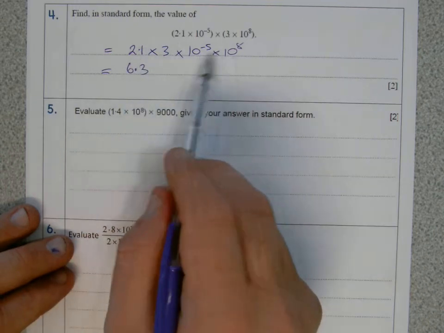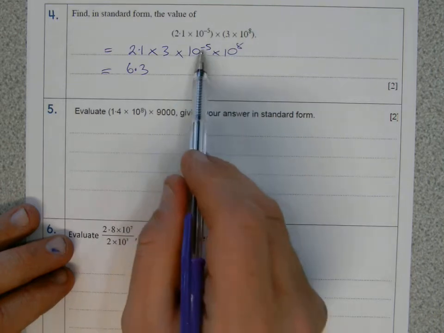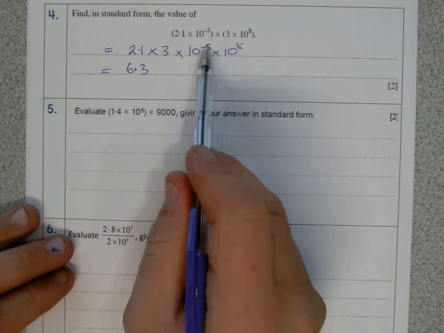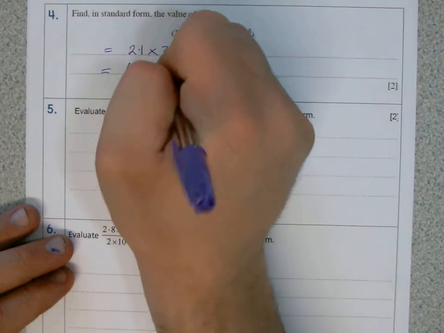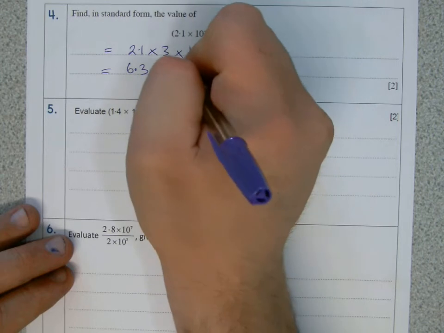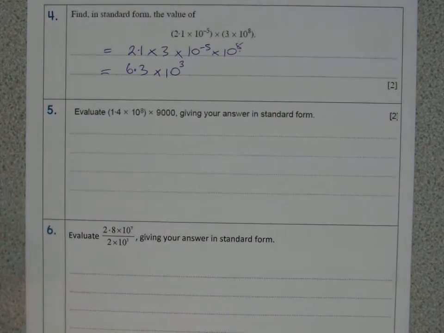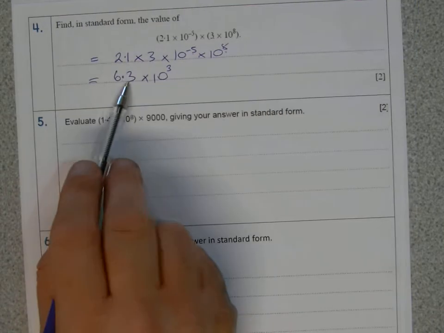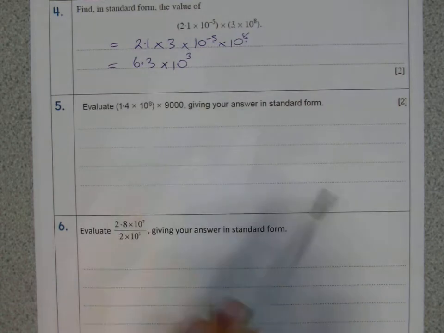And then when you're multiplying these, don't forget you can use rules of indices. Add the powers, so minus 5 add 8 takes you to the power 3. And we're done. You check this: is this between 1 and 10? It is, so we're happy with that. We've got it in standard form.